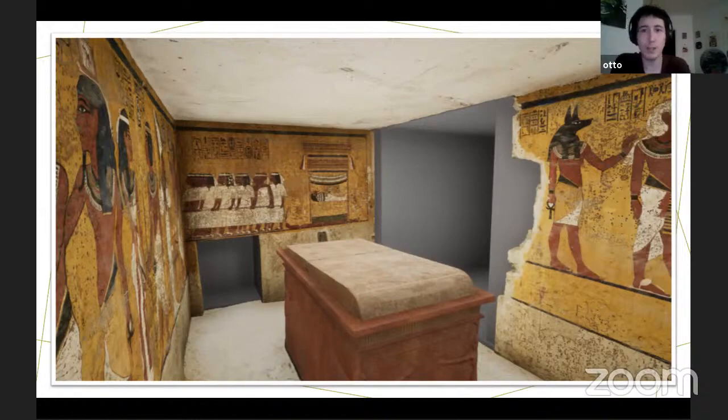So typically the only way previously that we've had to show our digital assets to clients has been to show them either a video render, which they themselves can't manipulate, or to upload a very low resolution model onto platforms like Sketchfab, for example, which they can then manipulate, but it's not representative of the actual quality of the 3D model.